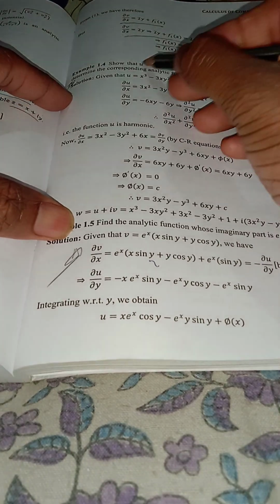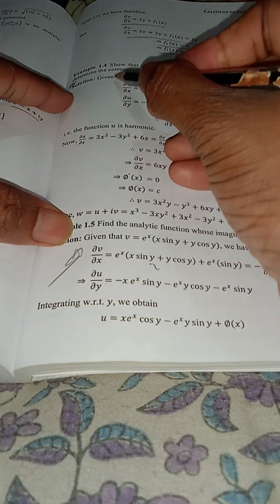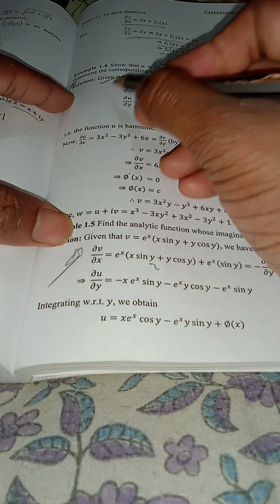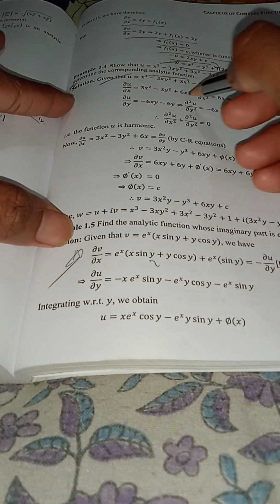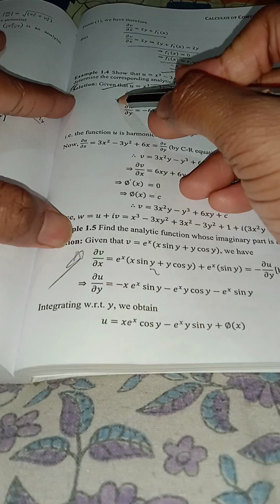Now show that u equals x cube minus 3xy square plus 3x square minus 3y square plus 1 is a harmonic function, and hence determine its analytic function. So we write the equation as it is given. After that we take the derivatives. We should take the derivative twice because it is given twice. First we take the derivative with respect to x, which is 3x square minus 3y square plus 6x. After that we take its double derivative, which will become 6x plus 6.